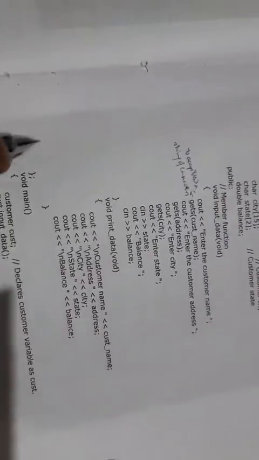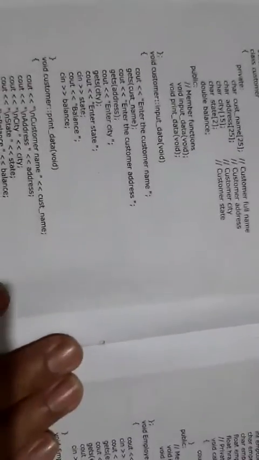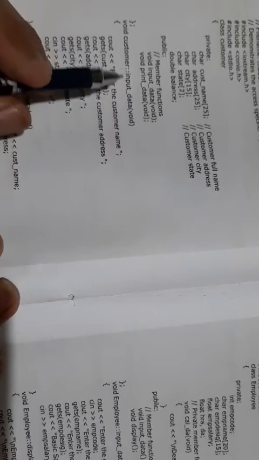Since the definition is outside of the class declaration, we cannot directly write void input data like in the previous one. It's not possible because it is outside of the class declaration. That's why it is written here as void customer, the scope resolution operator, and then input data, the member function name.